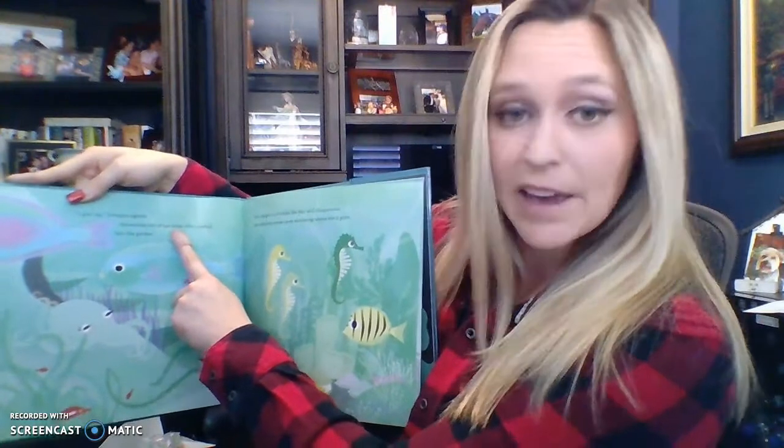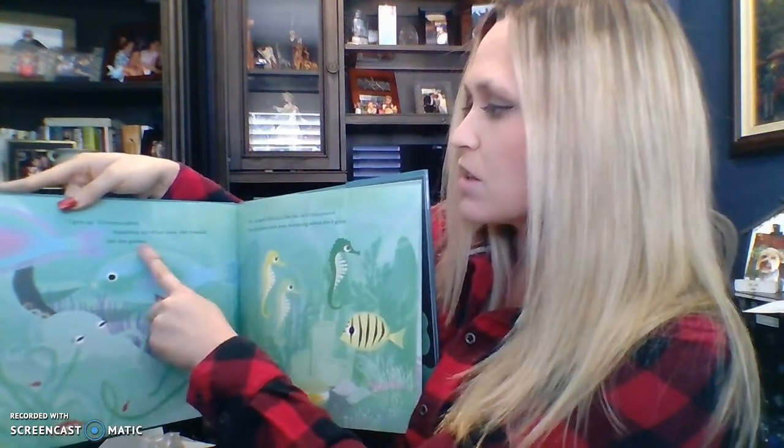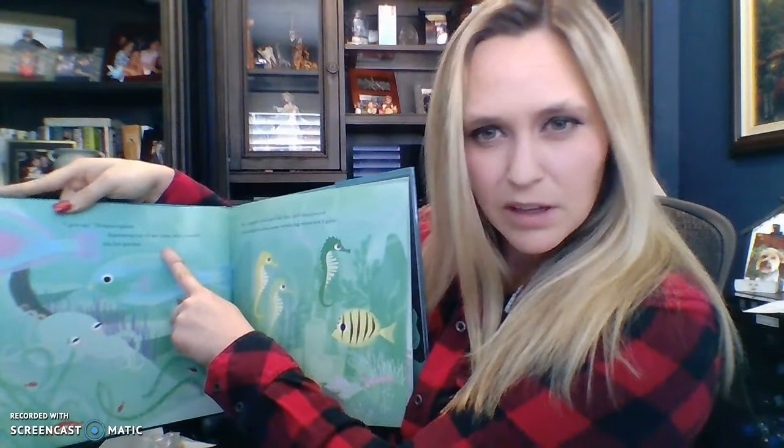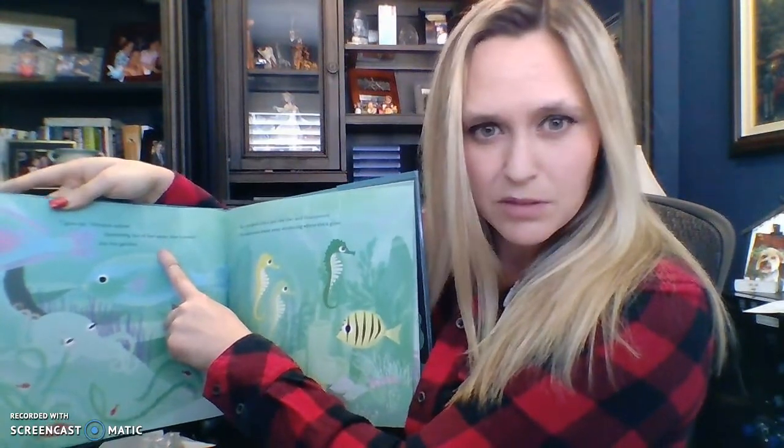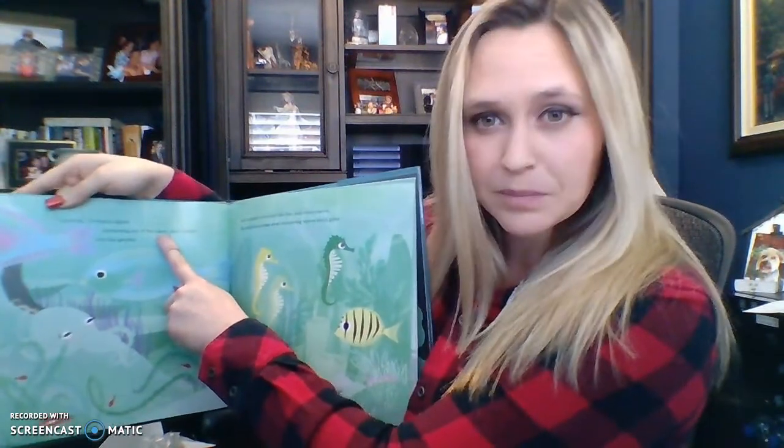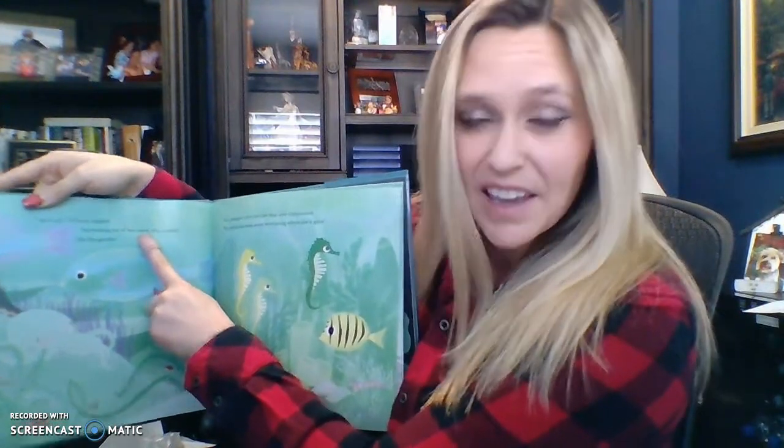Squeezing out of her cave, she crawled into the garden. So, right there. Okay, where does the octopus live? Okay, the word is right there. Good, she lives in a cave. A lot of octopus like to hide in little caves and they live there.